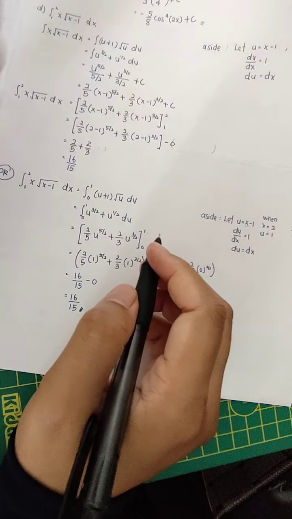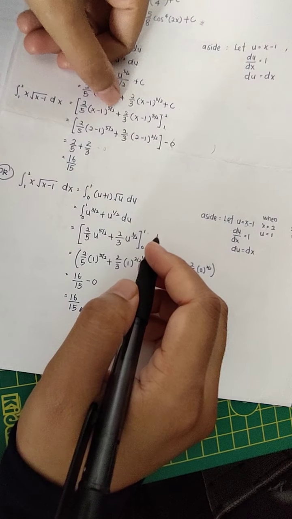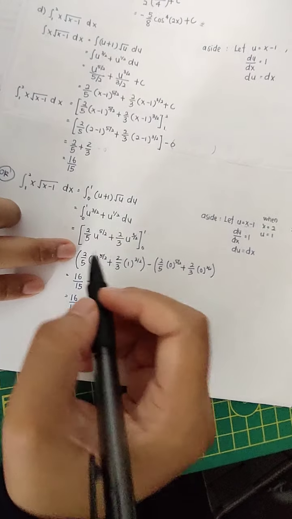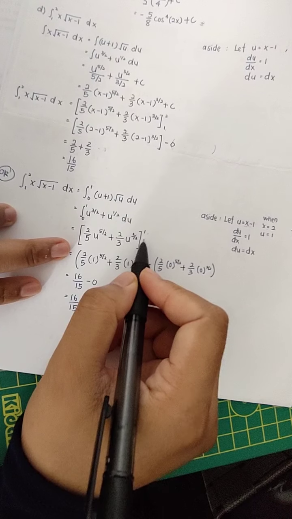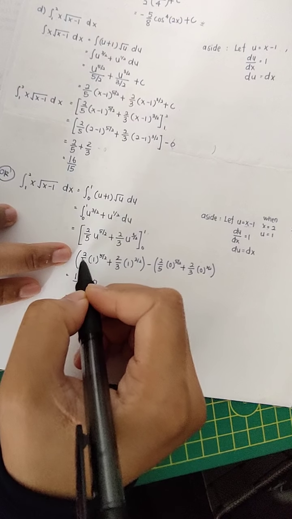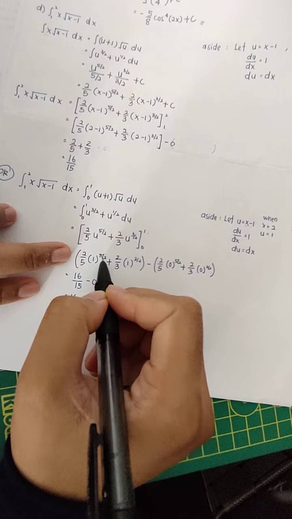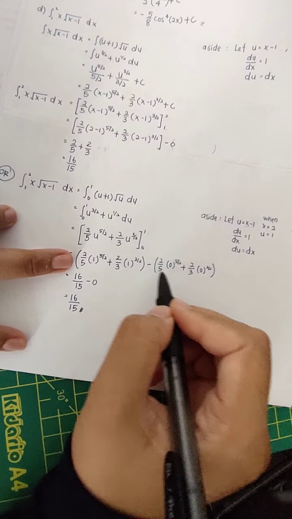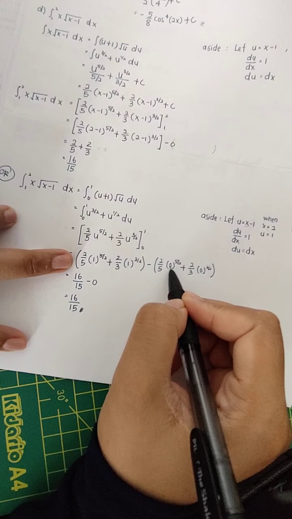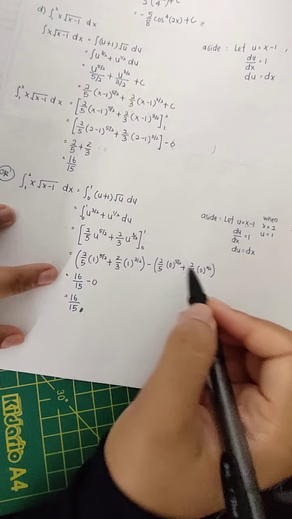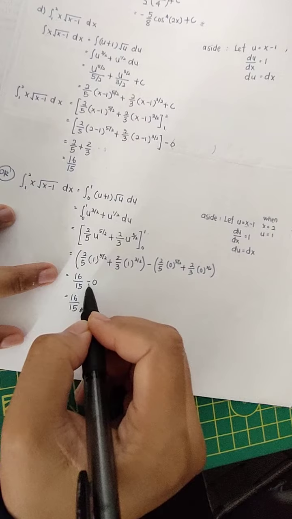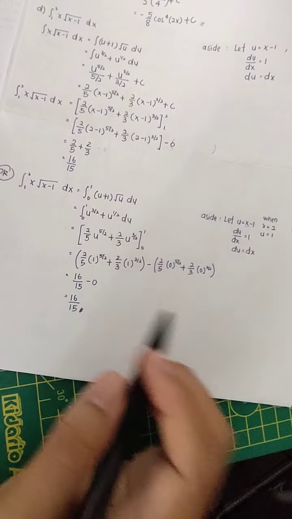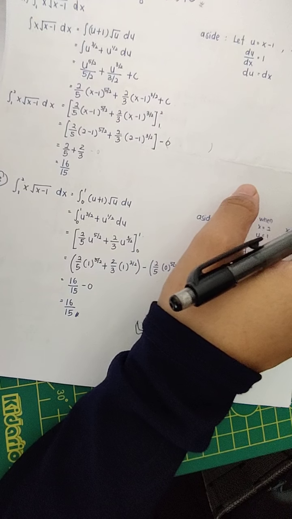Sekarang awak dah skip satu part which is yang awak kena convert balik dalam bentuk x tu. So sekarang boleh terus masukkan value yang awak dapat tadi, ganti kat u. So 2/5 times 1 power of 5/2 plus 2/3 darab dengan 1 power of 3/2. Yang ini untuk u equal to 0 lah. Okay, hasil dia sama juga 16/15 minus 0 hasil belakang ni. So jawapan dia akan dapat sama, perpuluhan ke pecahan ke akan dapat sama.